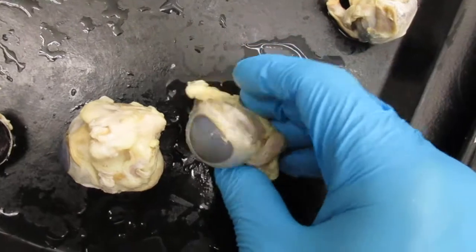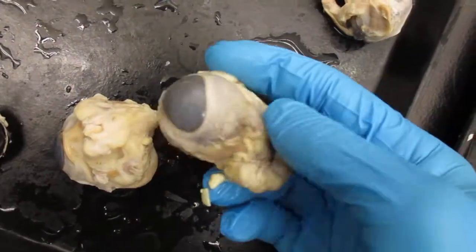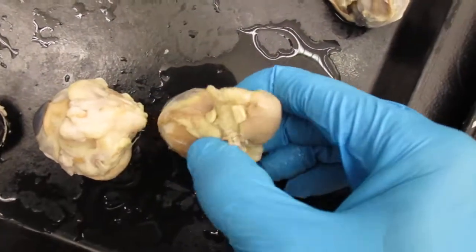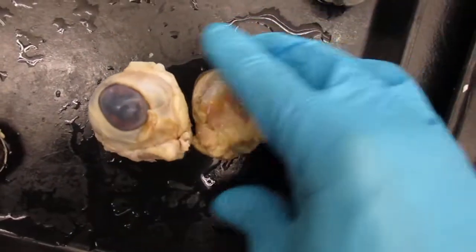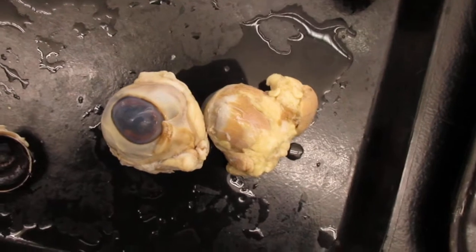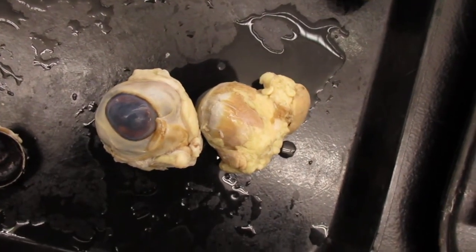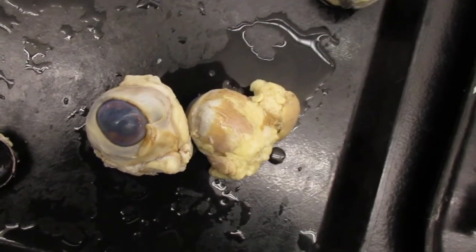Here's another one that hasn't been touched too much, hasn't been cut with a scalpel. So there's lots of fat mixed in with extrinsic eye muscles. So you can see that the sheep eye is going to contain lots of fat, just like the human eye.